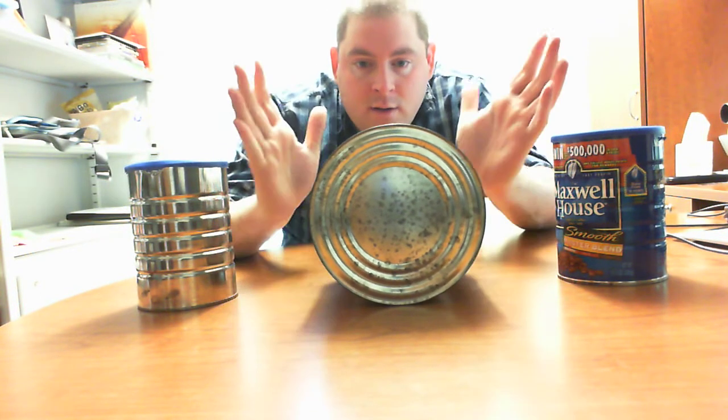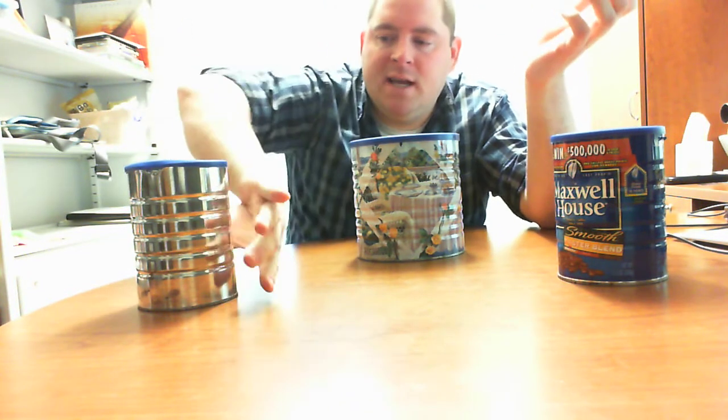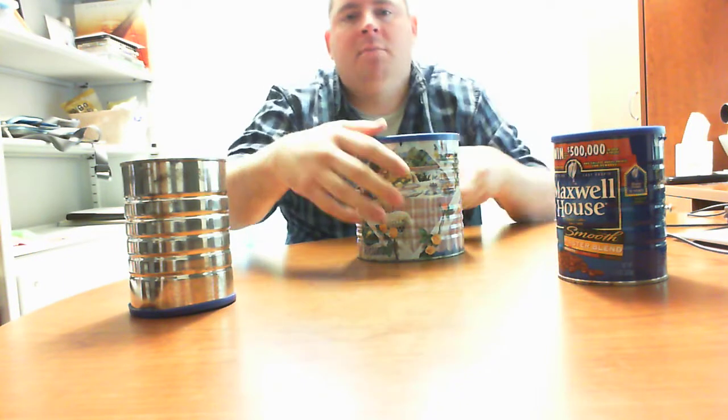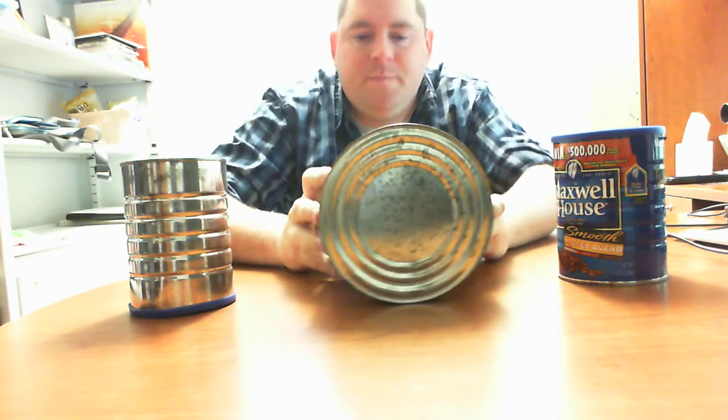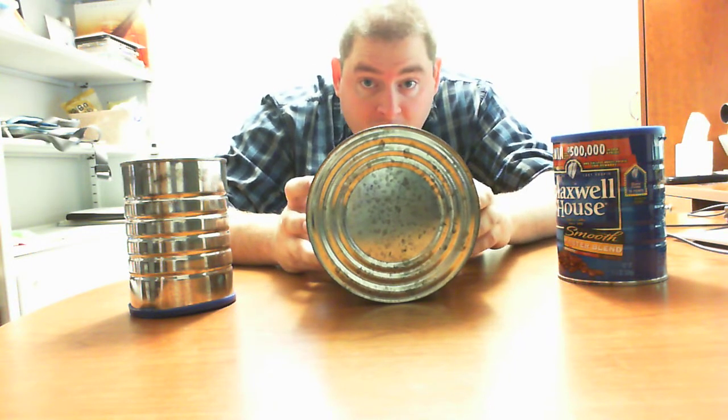So here we go. Alright, it doesn't seem like that did anything, having both cans in this specific orientation. Alright, so let's try something. What I'm going to do is flip this can upside down so the plastic lid is in contact with the table. And I'm going to take the can, put it here, and let it go just like I did before.